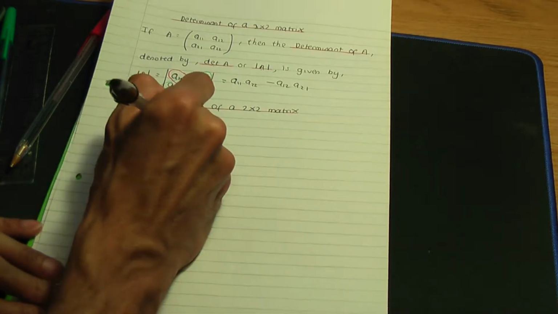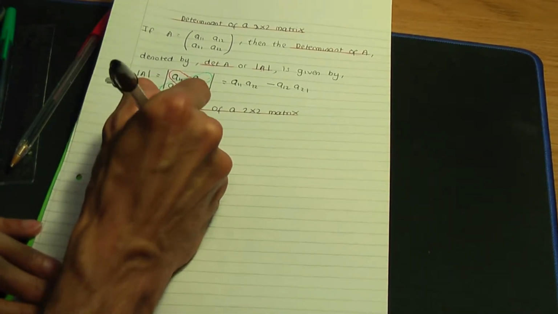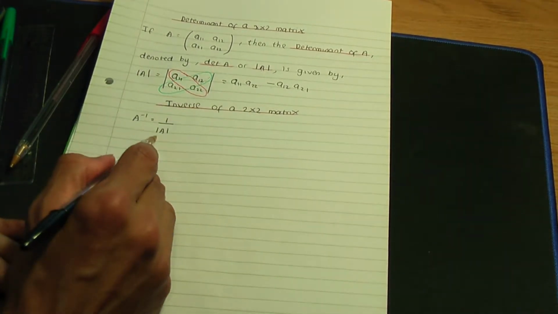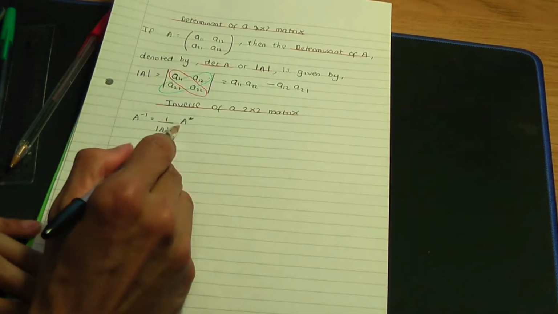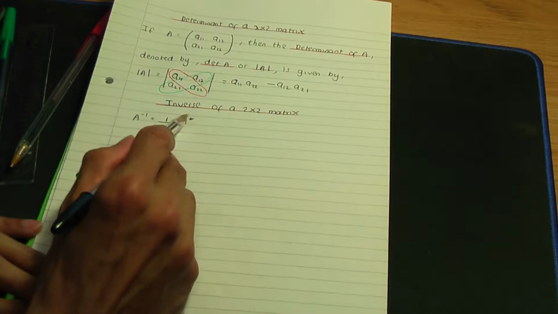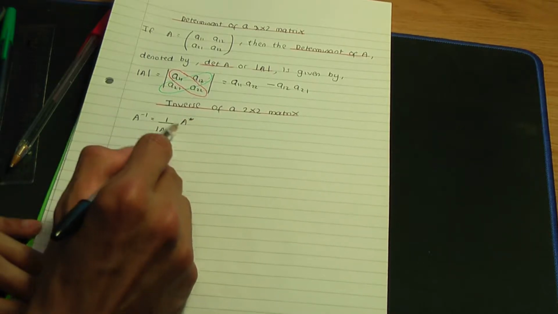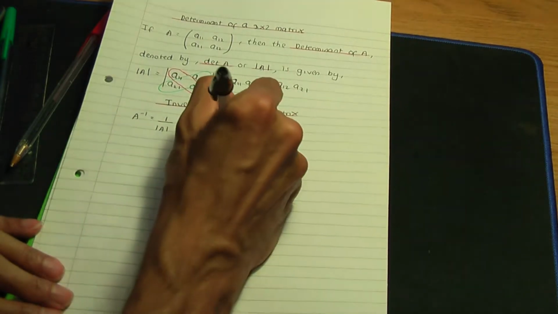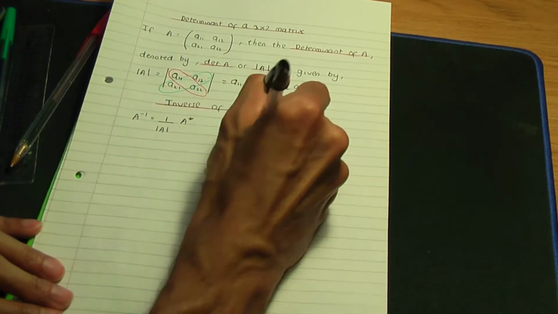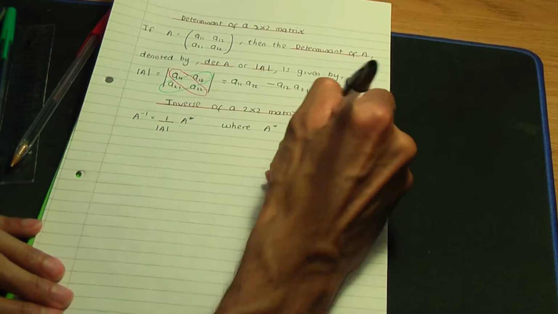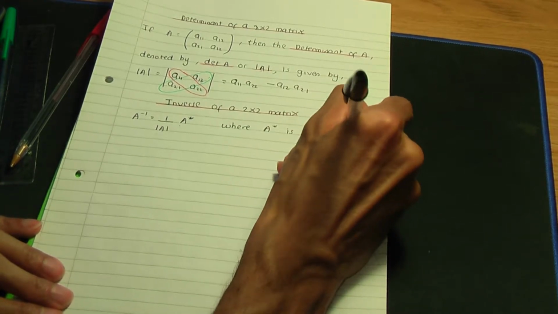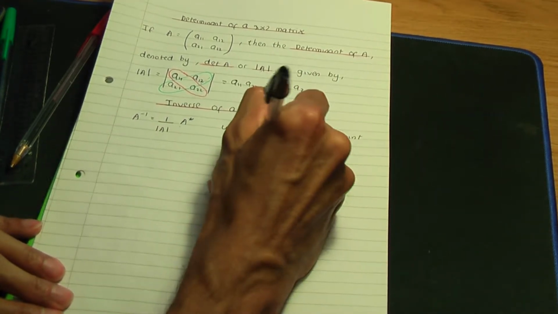So the inverse can be found by calculating 1 over the determinant of that matrix multiplied by what we call the adjoint matrix. Okay, so this matrix A star, we call that the adjoint matrix. So where A star is the adjoint matrix.